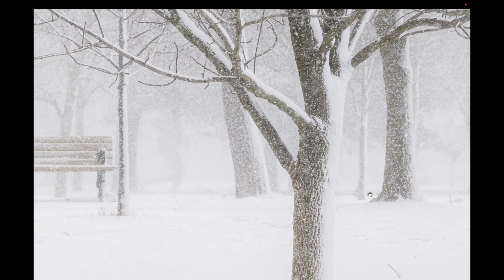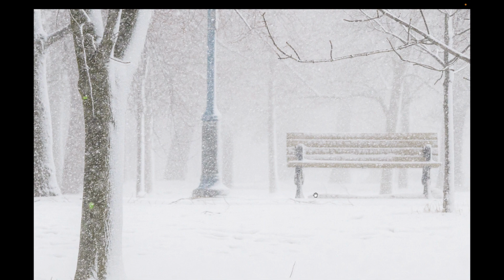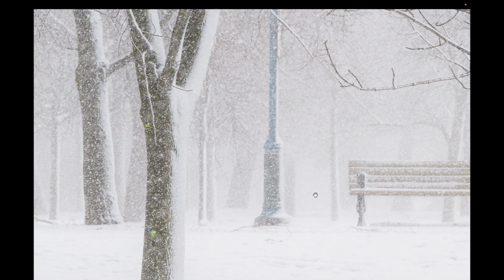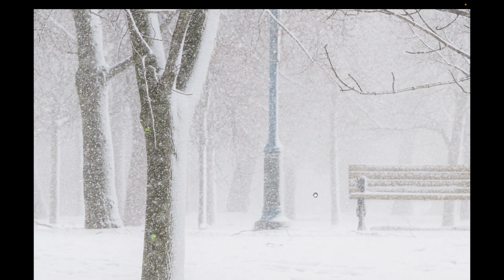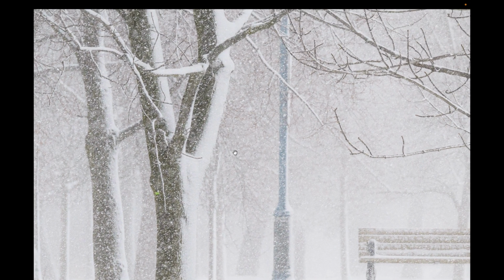And you can see here that there are a variety of sizes which also add to the beauty of this image, because it does add a little bit of variety inside the shadow areas, as you can see here.